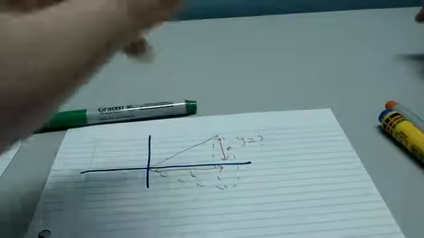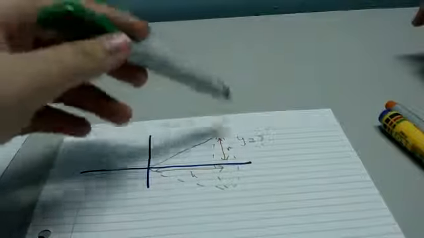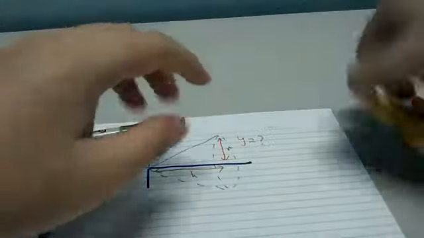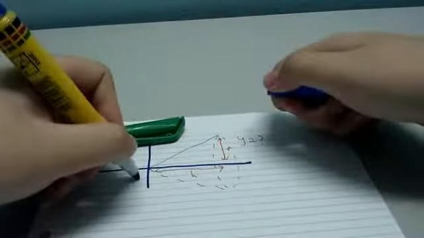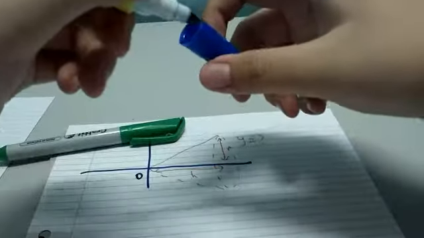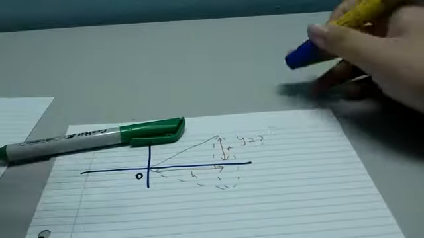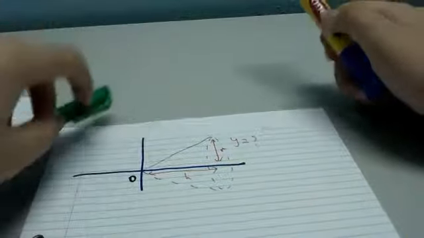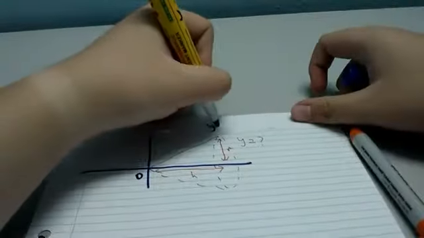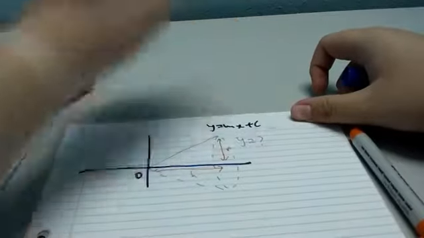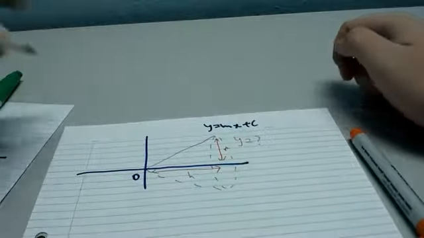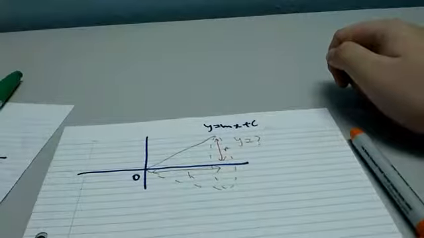If I undo the 360 degree rotation, we get a straight line, and of course it intersects the origin. For the equation of a straight line, we know that the general form is y equals mx plus c, where m is the gradient and c is the y-intercept.